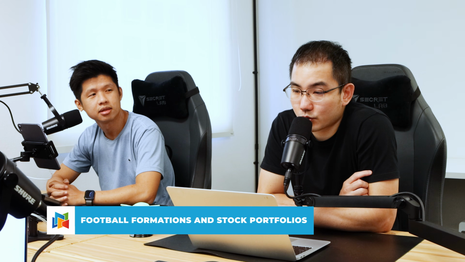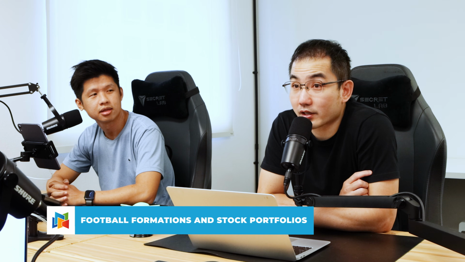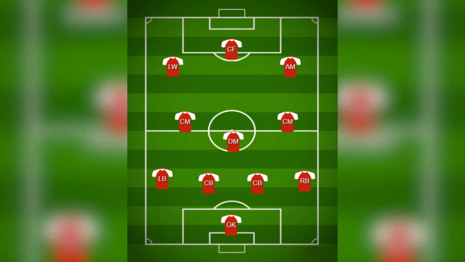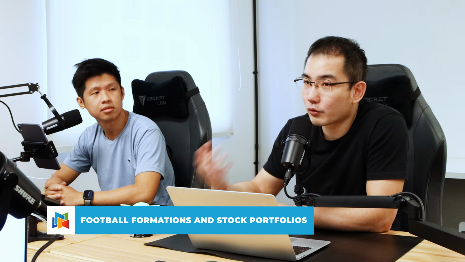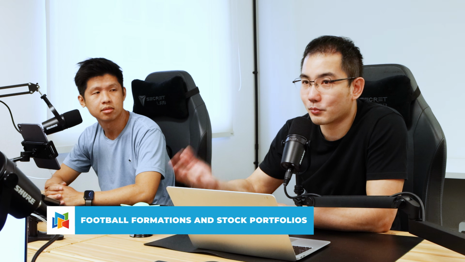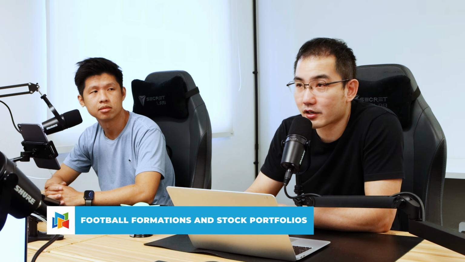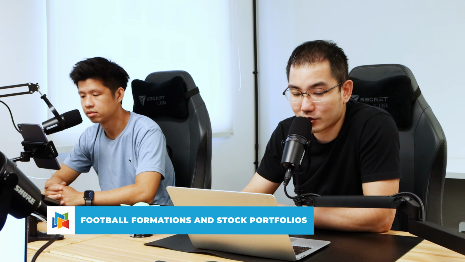The first one I think is the forward, which is the striker. I would say that it's like your growth stock. They are the ones scoring the goals. They give you the highest win. The strikers are the ones scoring the most goals. So growth stocks are usually the ones that generate the most returns. But of course there's higher risk, that they don't score the goals.